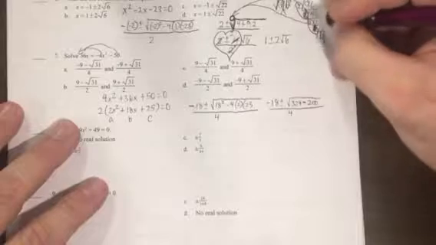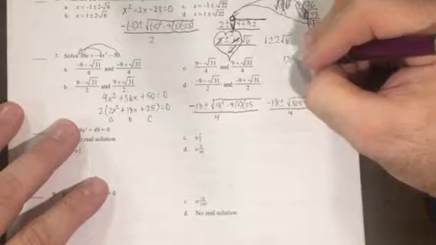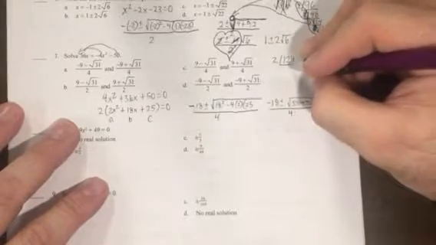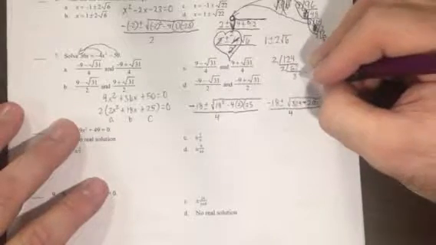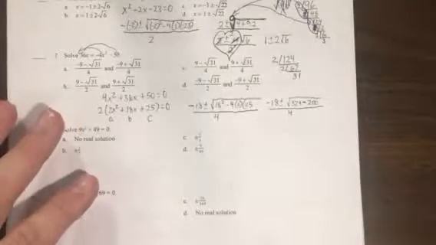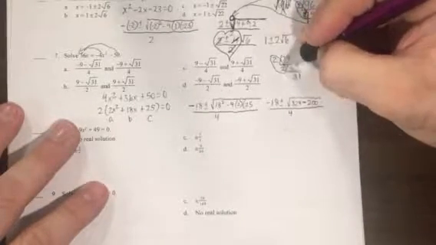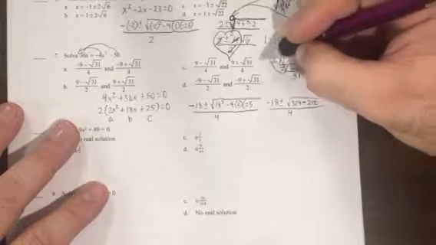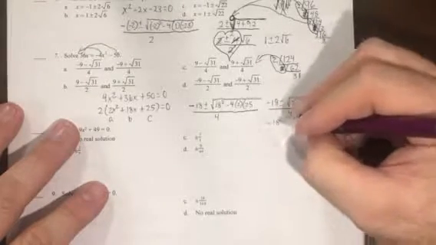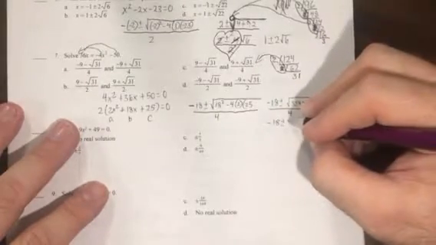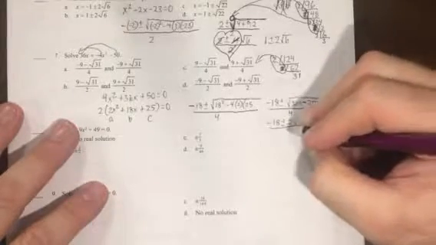So I'm going to do the upside down cake again. I have 124 divided by 2, and that's going to give me 62 divided by 2, and that's going to give me 31. Now 31's prime, and that's as far as I can go. So I have 2 2's. One's going to come outside. What happens to the other one? Disappears, goes away. So I have negative 18 plus or minus 2 square roots of 31 all over 4.